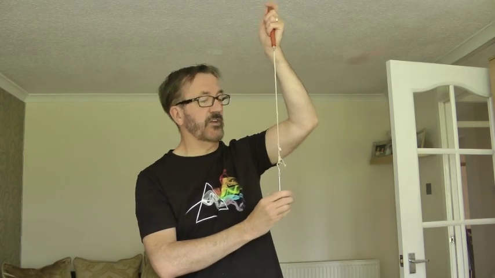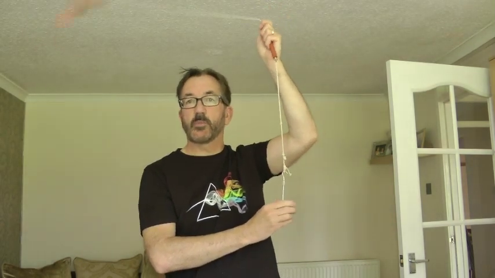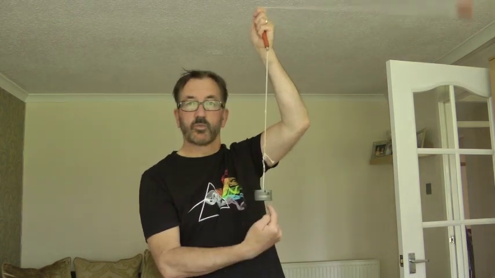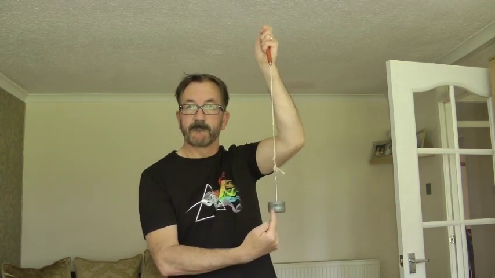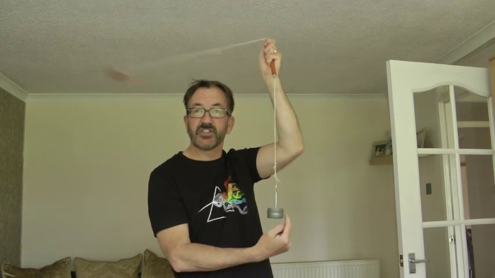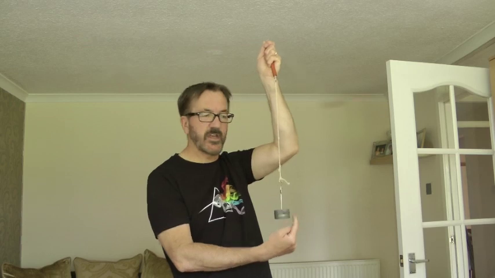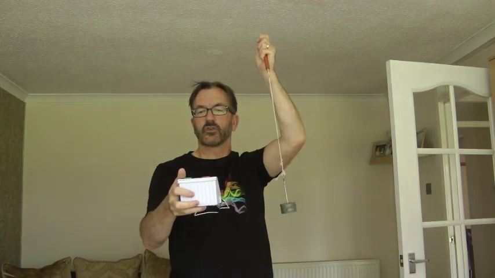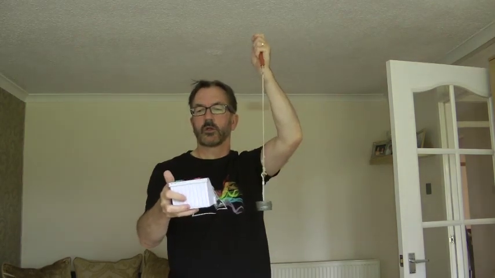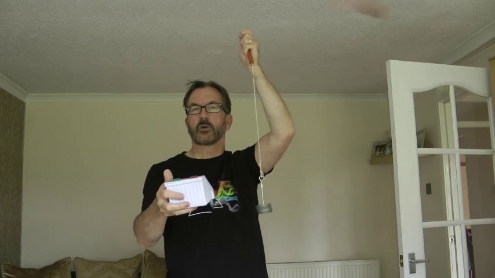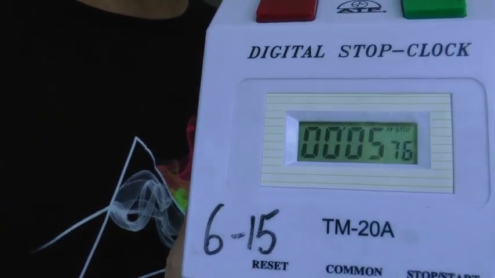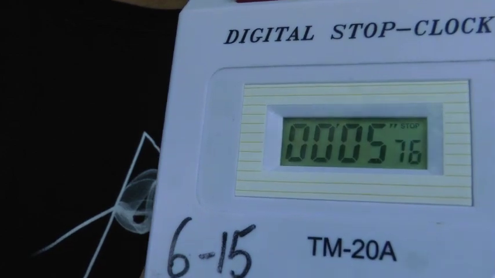This time I can already feel it. I'm going to have to spin this faster to support that weight. In other words, we need a bigger central force to keep this mass moving at this increased rate. 3, 2, 1, go. 1, 2, 3, 4, 5, 6, 7, 8, 9. Stop. That's the time. 5.76 seconds. Okay, next one.